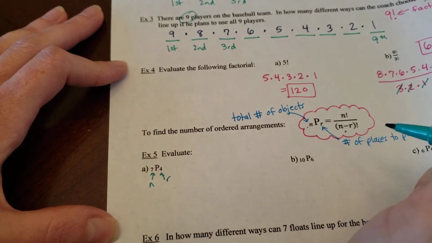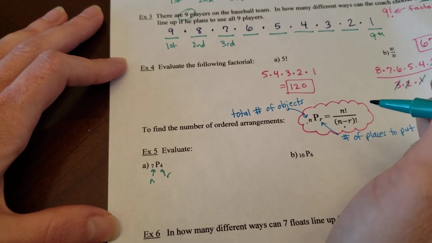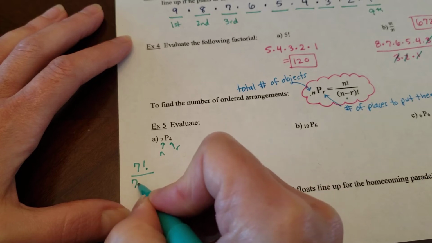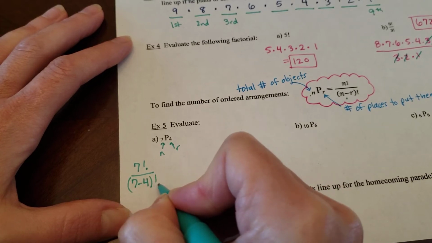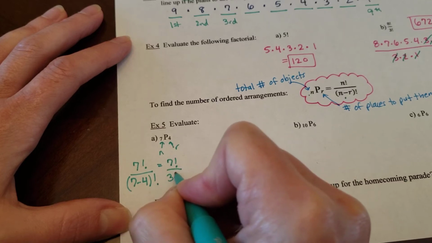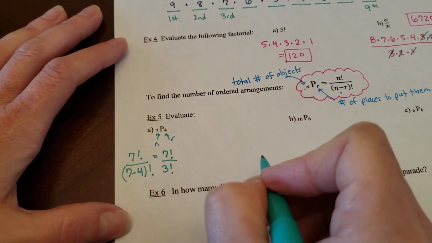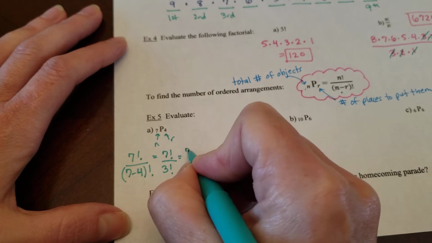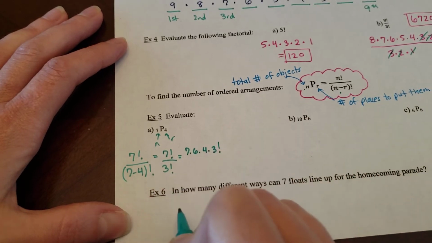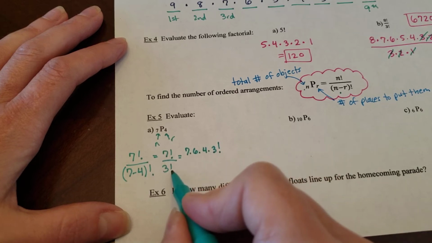So you're going to have 7 factorial over 7 minus 4 factorial. So that ends up being 7 factorial over 3 factorial. And then you can cancel out. So let me write what that would look like. 7 times 6 times 5 times 4 times 3 factorial is how I'm going to write it, because I have a 3 factorial on the bottom.